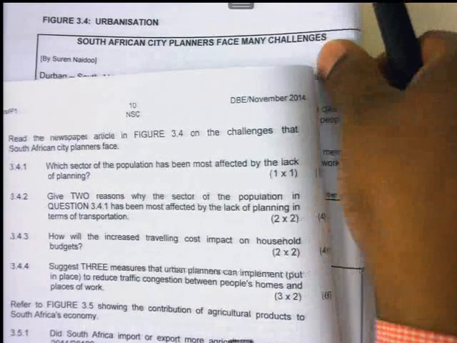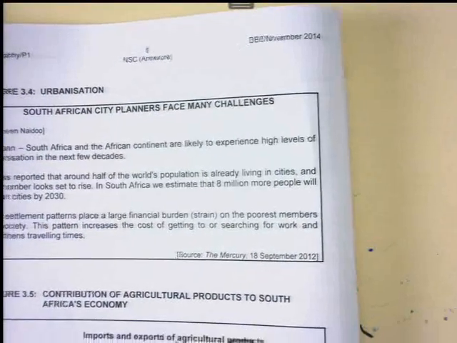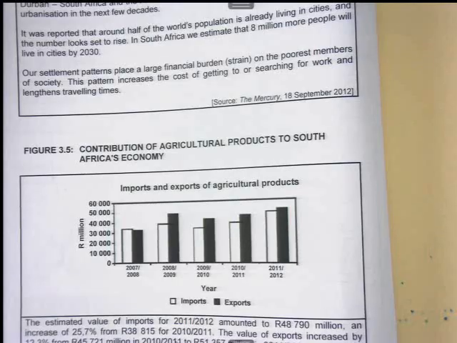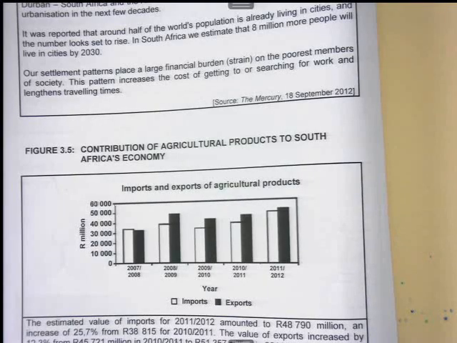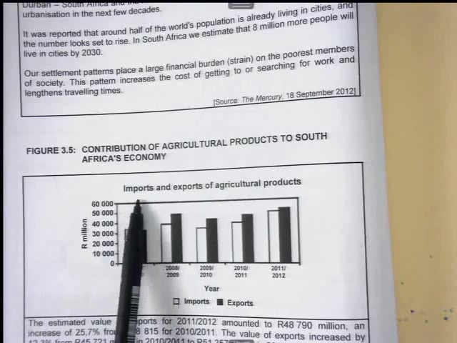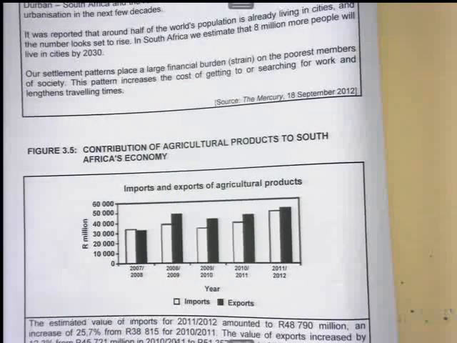And then question 3.5, learners, please remember, more especially when we do economic geography, that we use tables, we use statistical information, we use graphs, and so you must have the skill to interpret information from your graphs. You see Figure 3.5, it shows the contribution of agricultural products to South Africa's economy. So you must know what your imports are, things that we buy from other countries. Exports are things that we sell to other countries. So imports, they come into our country. Exports, they go out of our country.